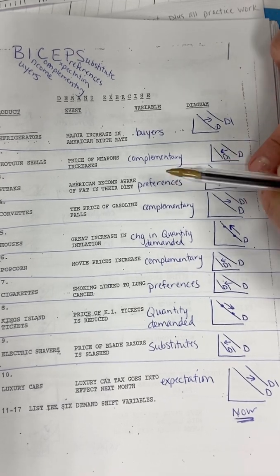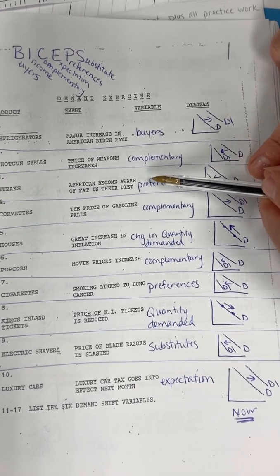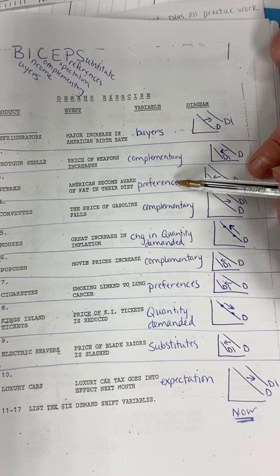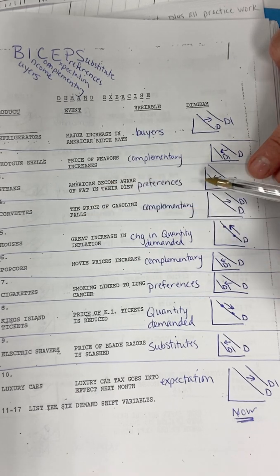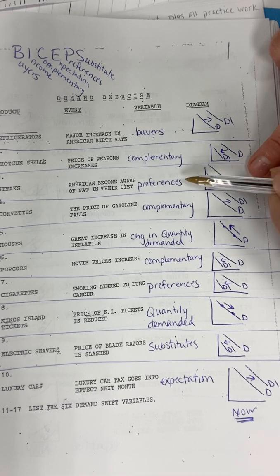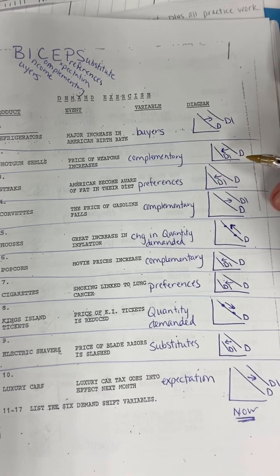Okay, number 3, we're graphing steaks. Americans become aware of fat in their diet. That is preferences. So information will affect the demand for a good. It has nothing to do with the price of anything changing. That information will cause people to buy fewer steaks. So that's a decrease in demand. D is your original demand curve. D1 is your new demand curve to the left of the original. Draw an arrow to the left. And again, the variable is preferences.